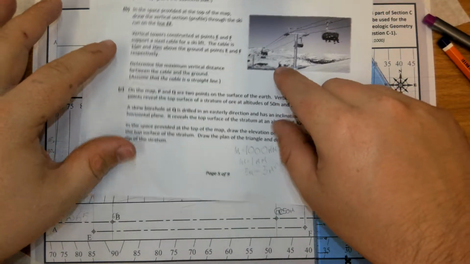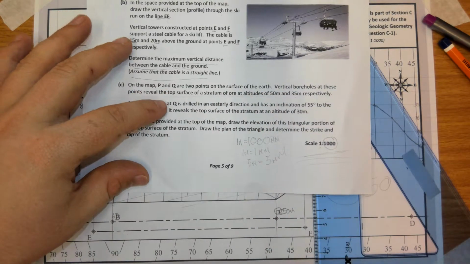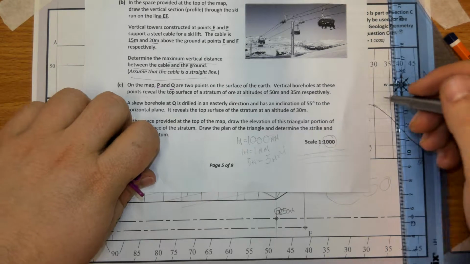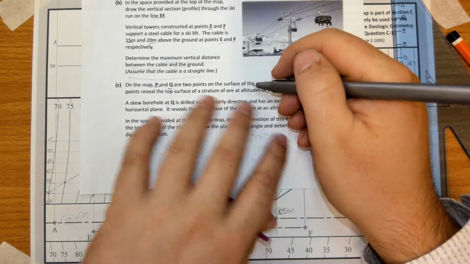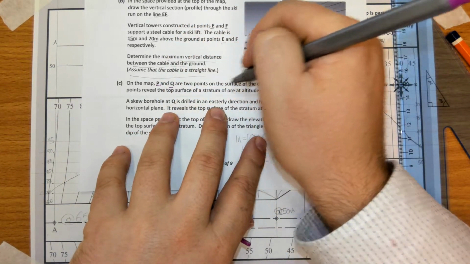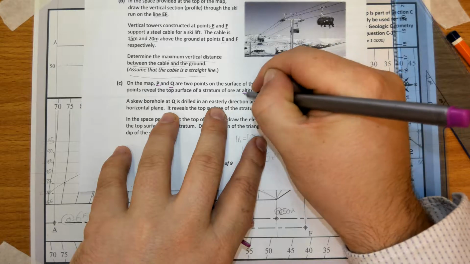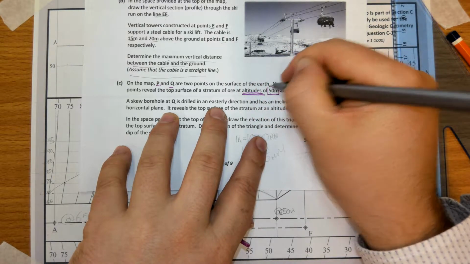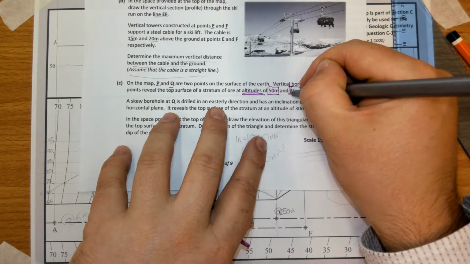Next part of the question. On the map, P and Q are 2 points on the surface of the Earth. Vertical boreholes at these points reveal the top surface of stratum at altitudes of 50 meters and 35 meters.